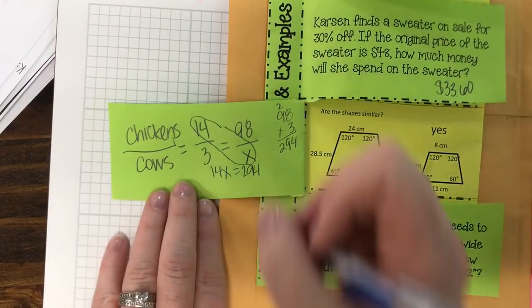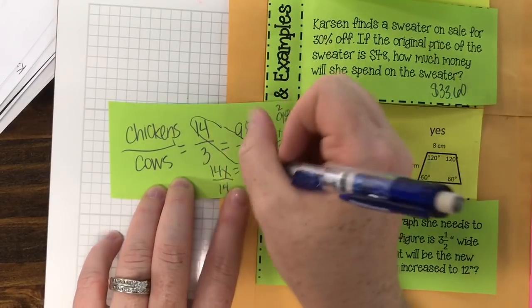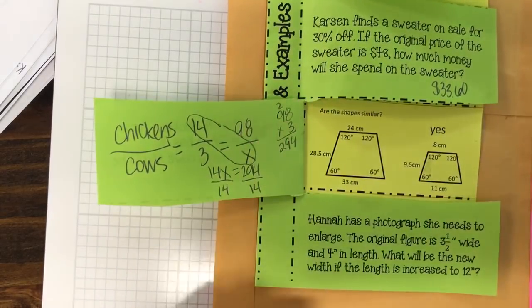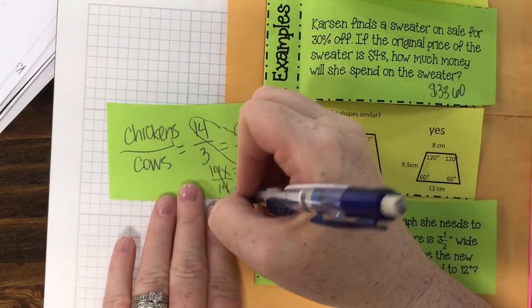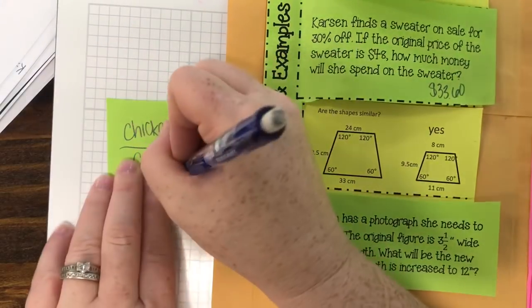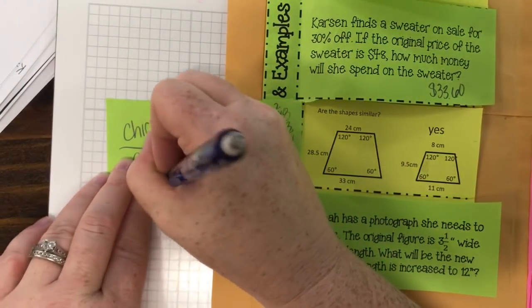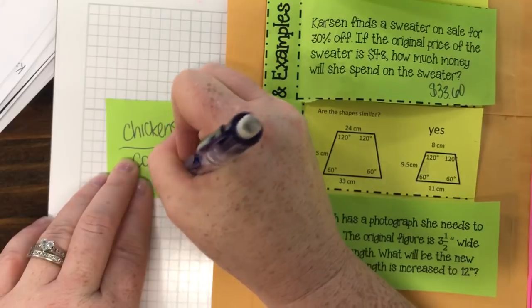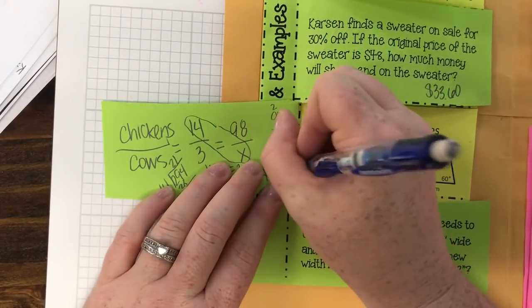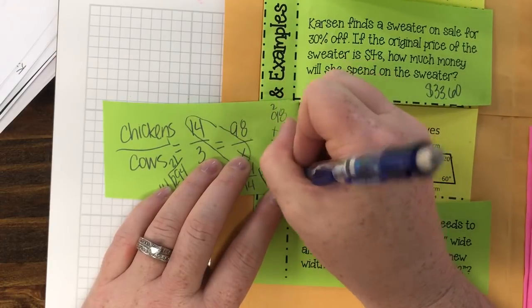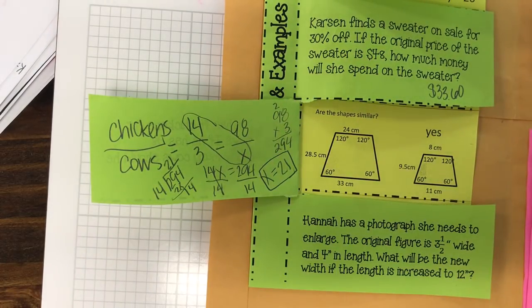And then divide both sides by 14. So he has 21 cows. I'll give y'all some time to catch up.